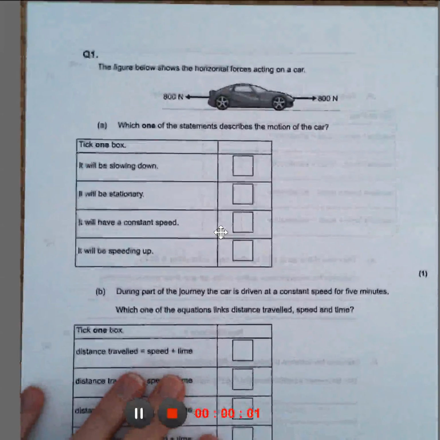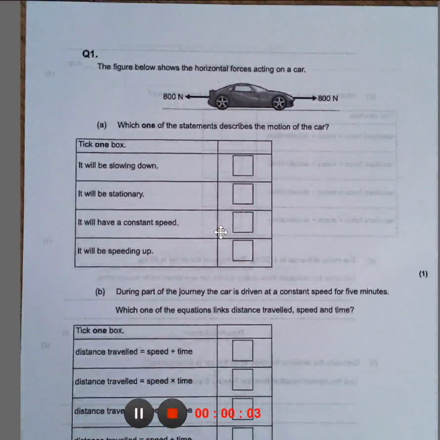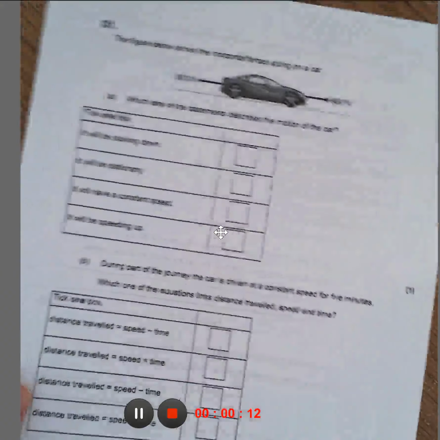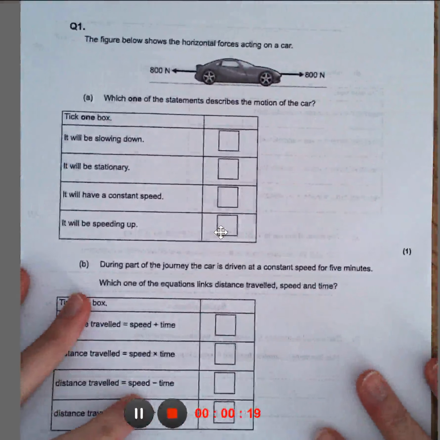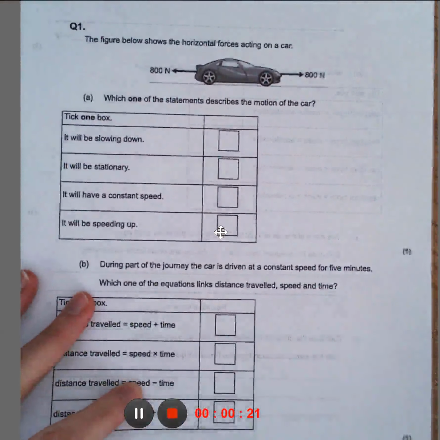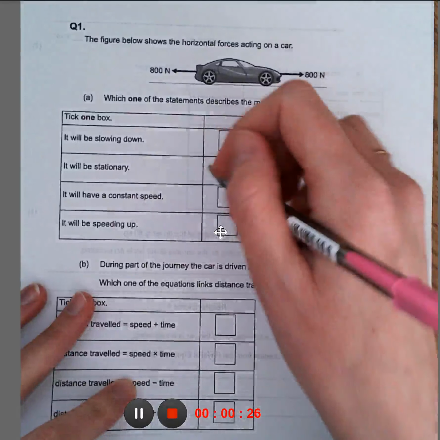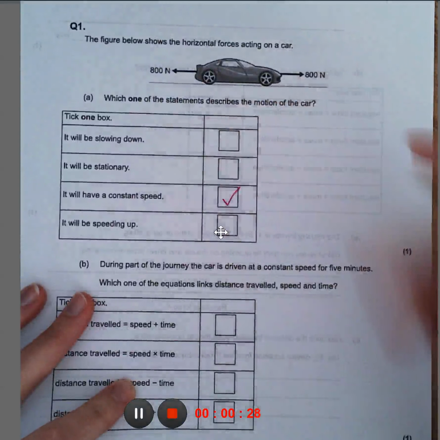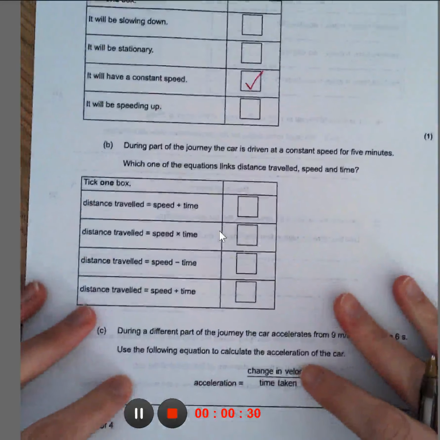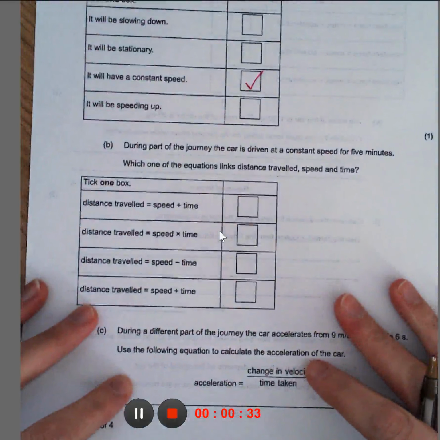We're going to go through the answers to this second law and terminal velocity questions. So the figure below shows a horizontal force acting on a car. You've got 800 forwards and 800 backwards. Which one of the following statements describes the motion of the car? Well, if the forces are balanced, it's either stationary or moving with a constant velocity. Now this has got a force forward, so it must be moving, so it will be moving with a constant speed.